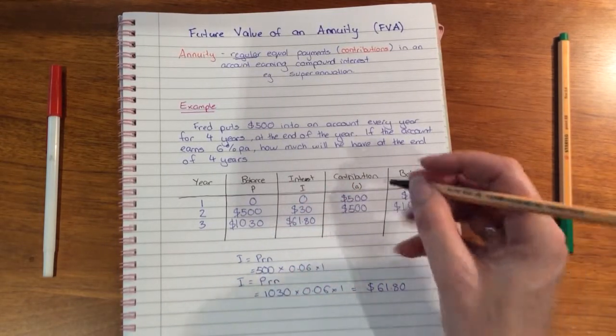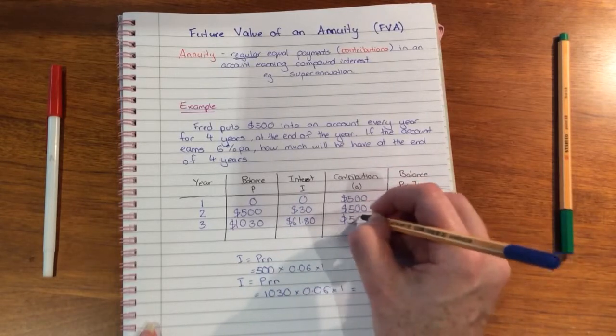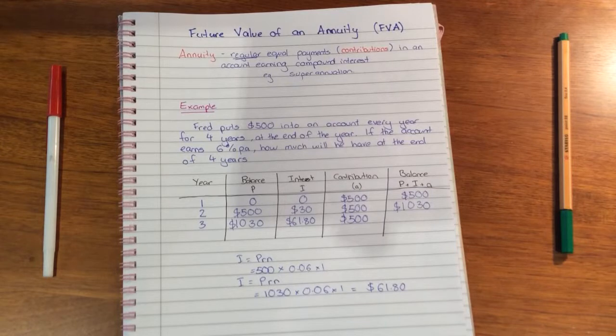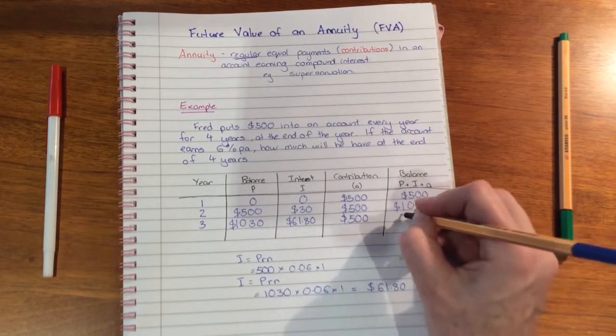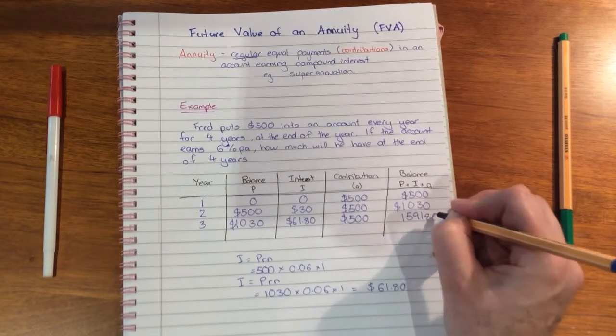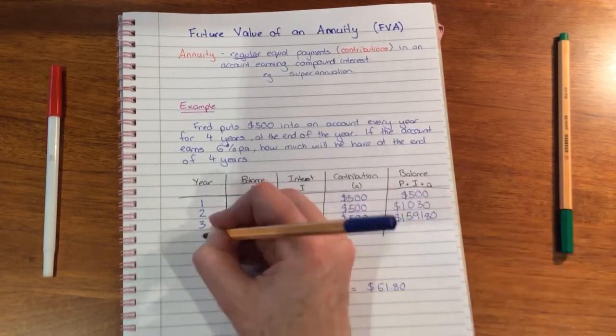At the end of the year he makes another contribution of $500. So now when I add all these together, he's got 1,030 plus his $61.80 interest plus another $500 he put in. So he now has $1,591.80.